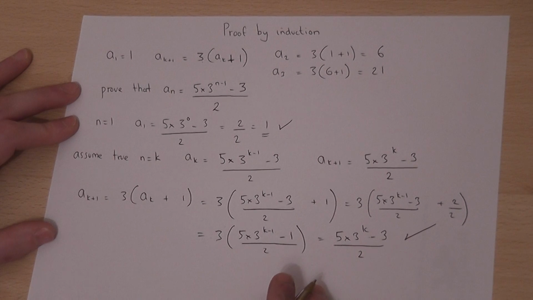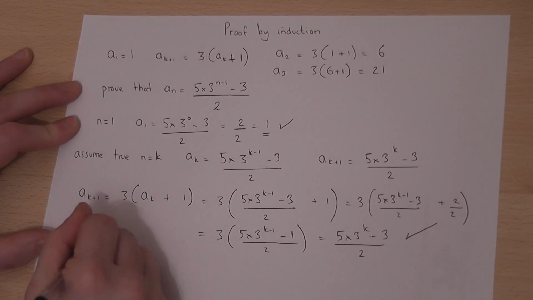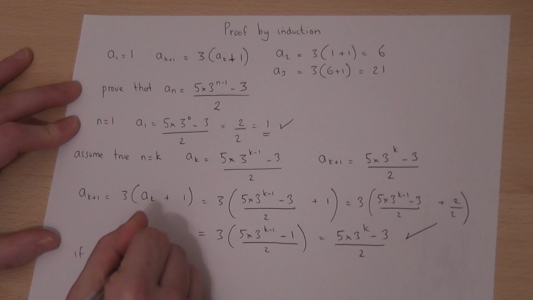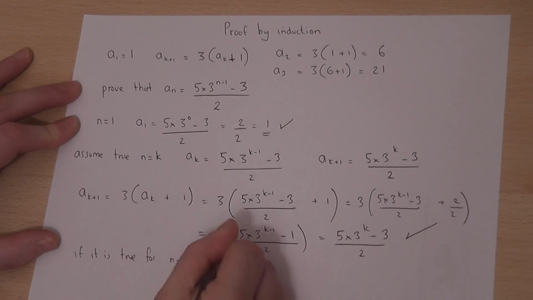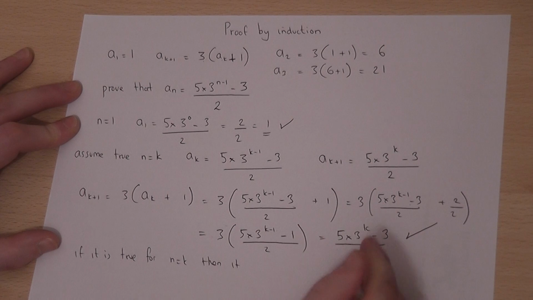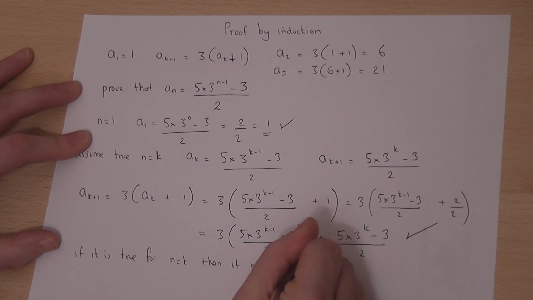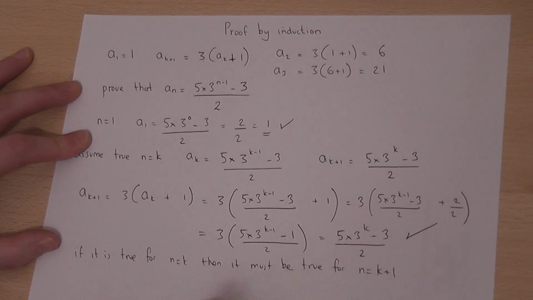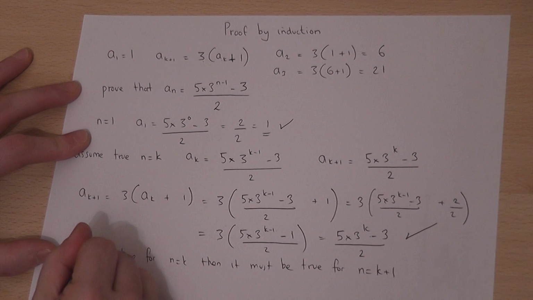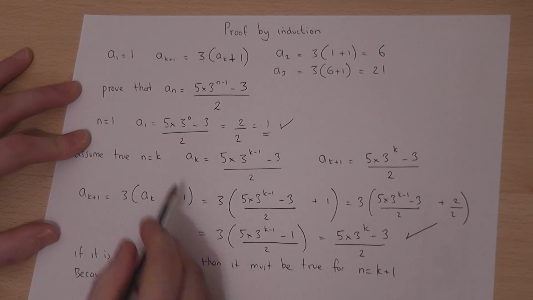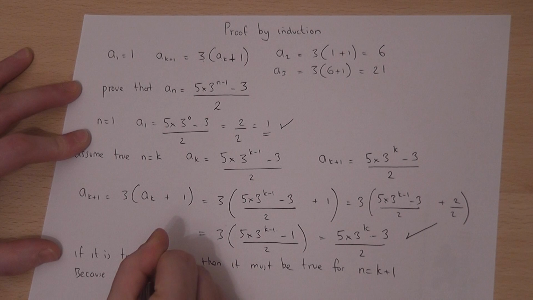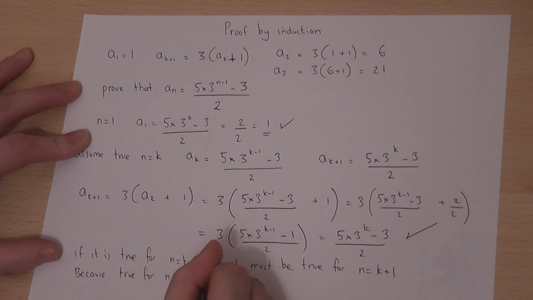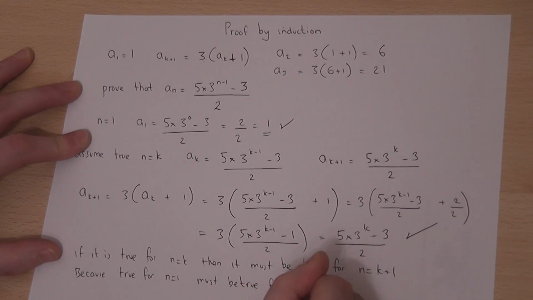So, let's conclude. We've shown that if it is true for n equals k, then it must also be true for n equals k plus 1. However, because it's definitely true for n equals 1, it must be true for n equals 1, 2, 3, all values of n.